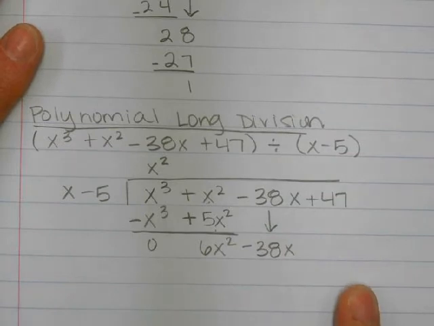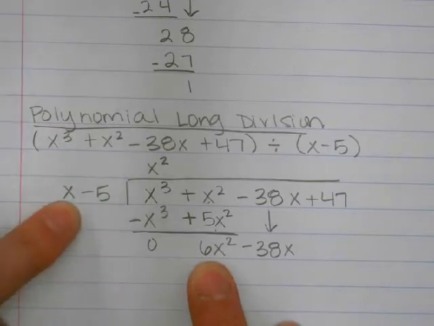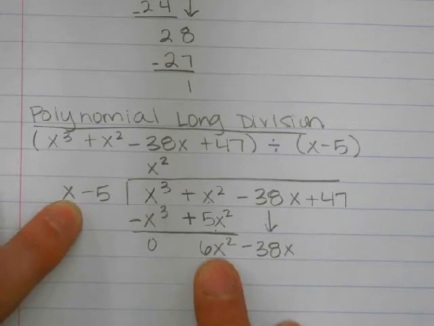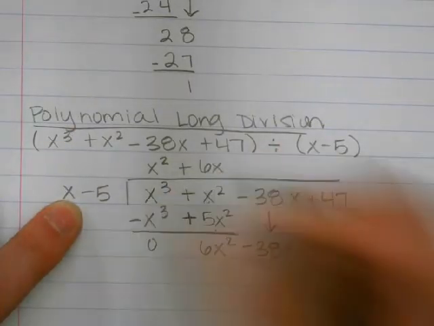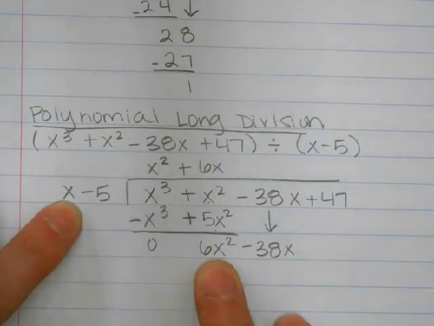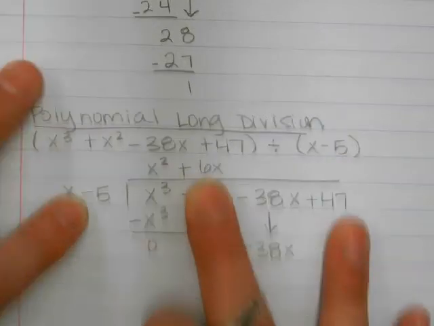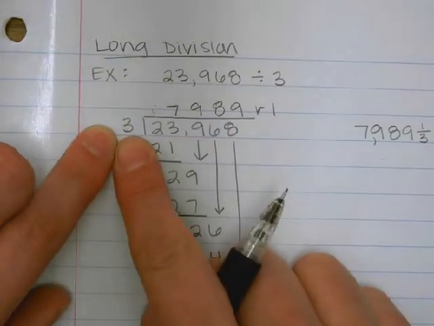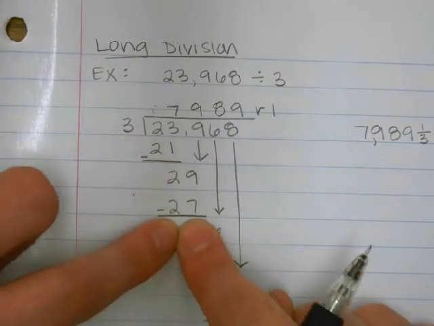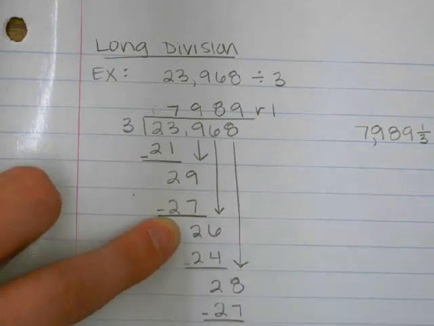All right, so we're going to go through the process again. We're going to ask ourselves, x has to multiply by what to get to 6x squared? And the answer is it has to multiply by positive 6x. So I'm going to write plus 6x. And once I have the number on the top, just like regular long division, I'm going to take the number that I got on the top and multiply it by the front, and then I can write that number underneath, getting ready to subtract those things.